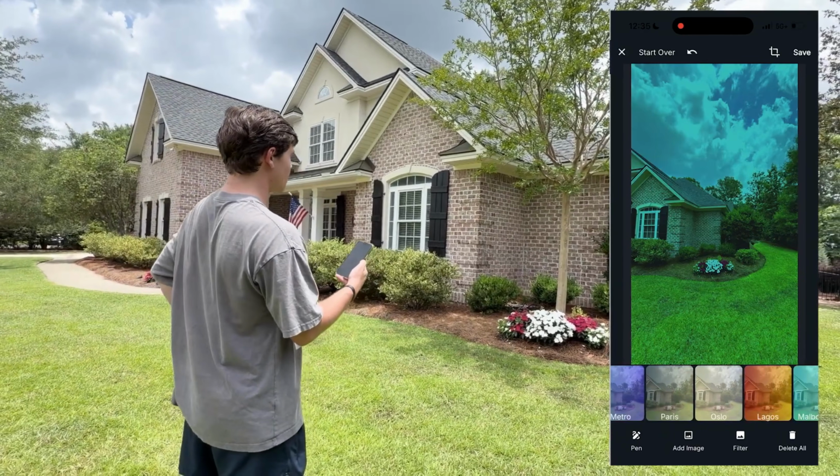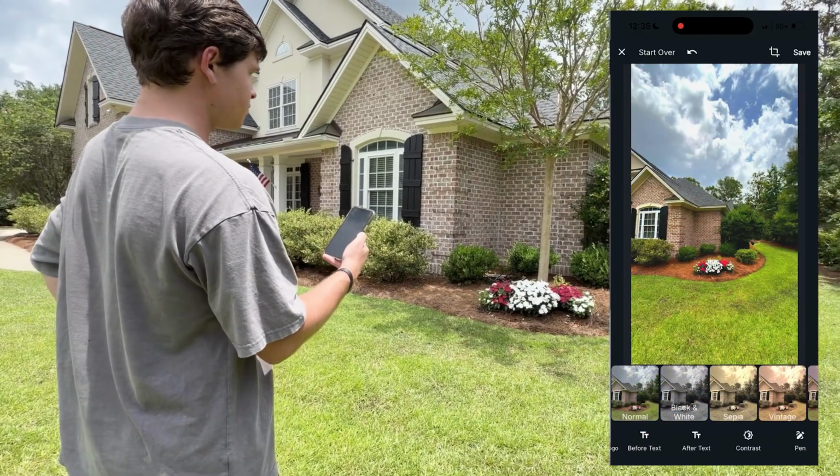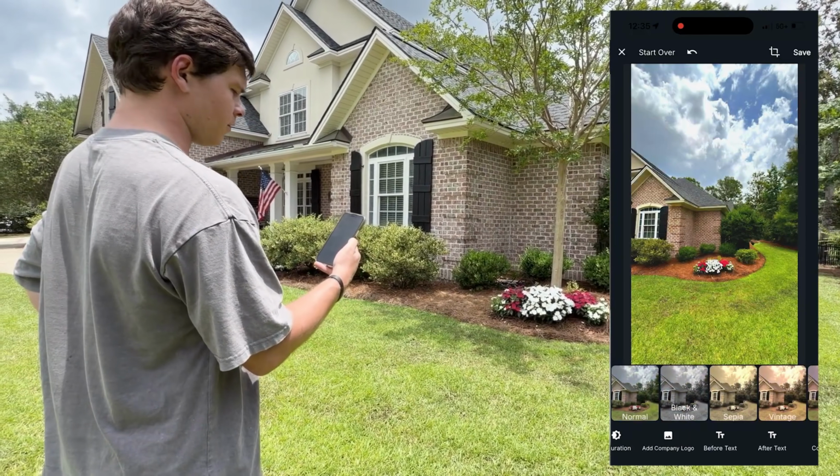We've also got some filters for you to use and the ability to crop and reframe, but that's really the whole editor. So there's no reason you need to pay for Photoshop or hire somebody to make the edits for you. It's really easy to use and it's built into QuoteIQ.